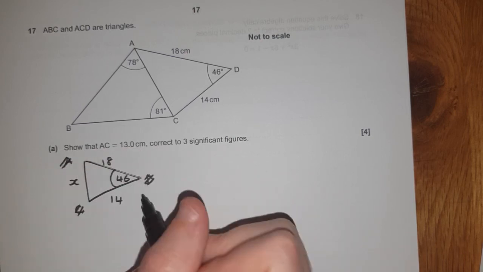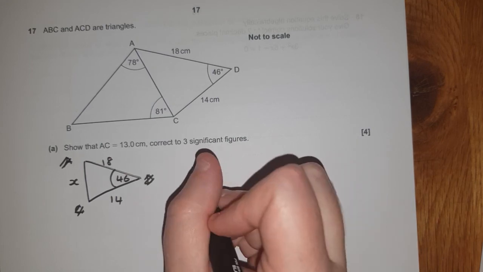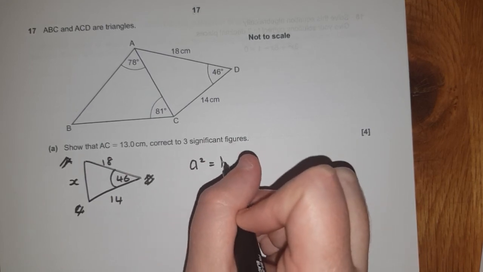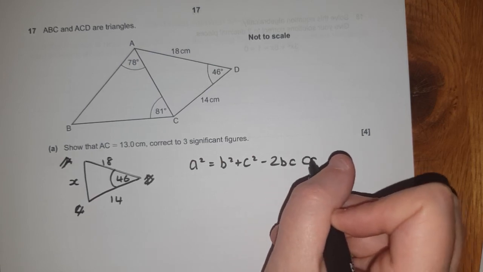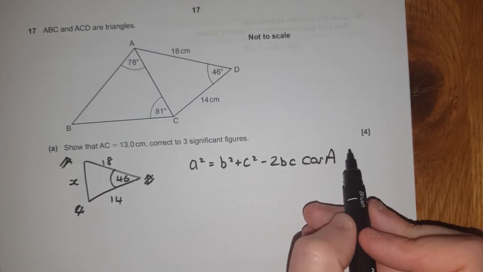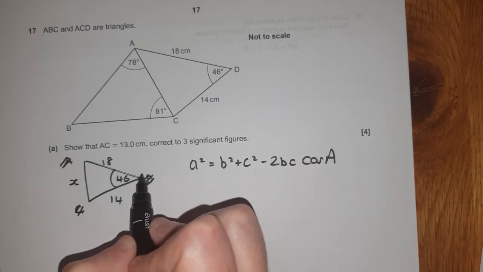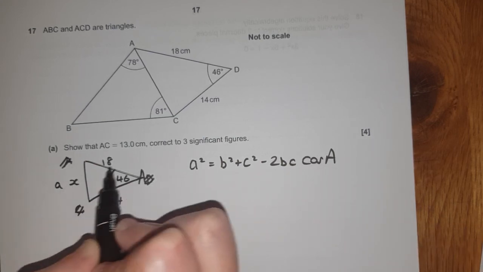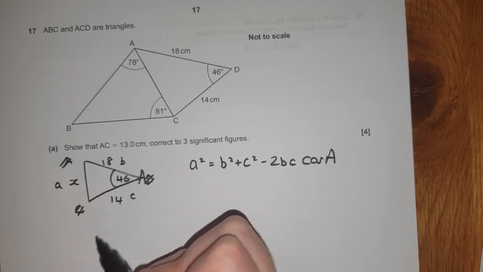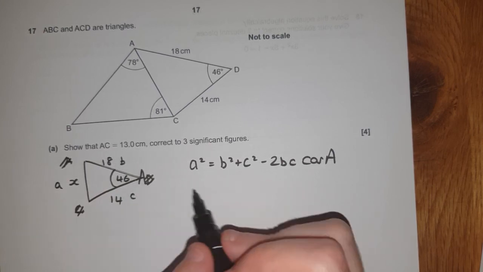Now for the cosine rule, it's a squared equals b squared plus c squared minus 2bc cos a. The important thing is your angle is A, so I know the angle has to be labelled as A. That makes the opposite side A. The other 2 sides are B and C. It doesn't actually matter which way around.